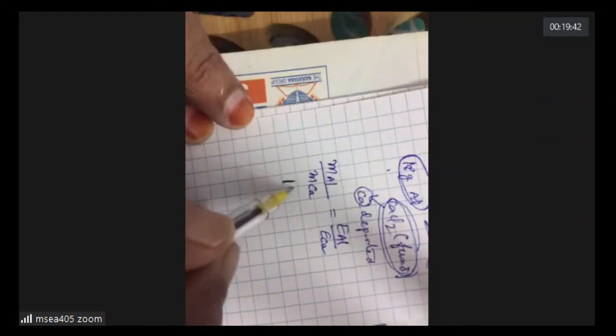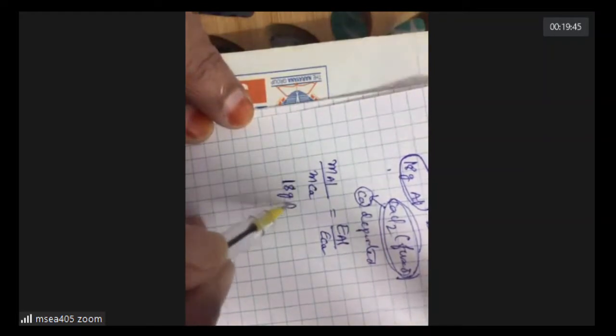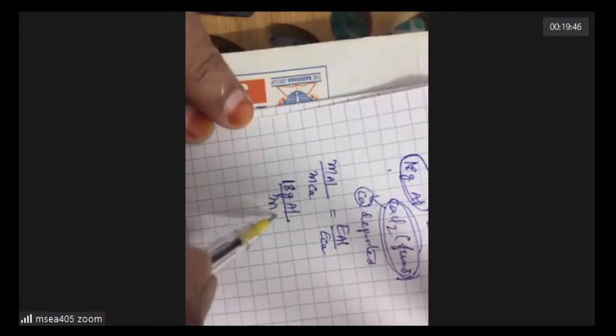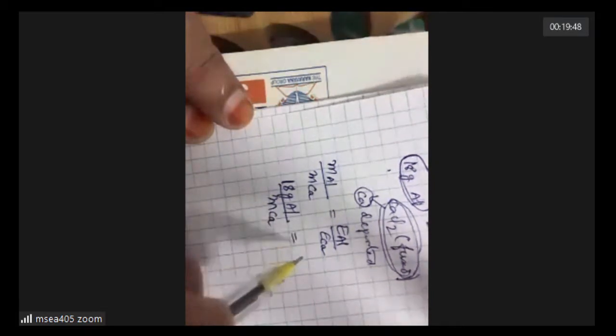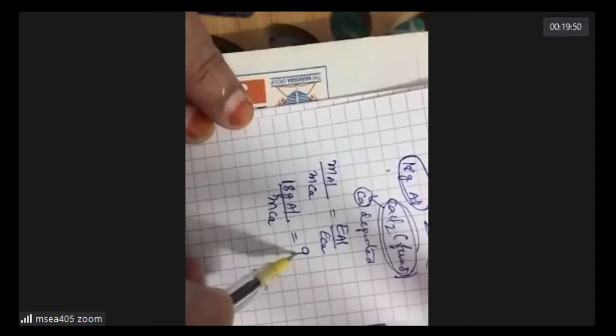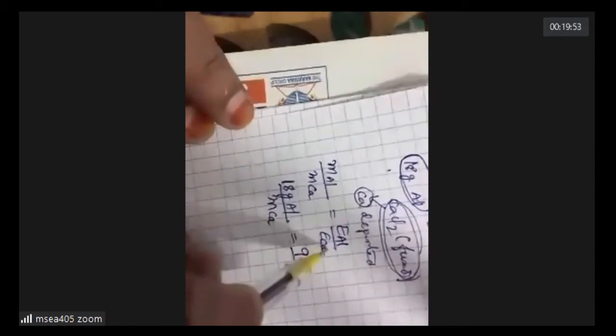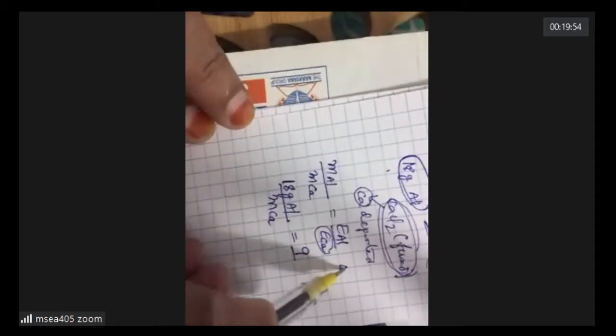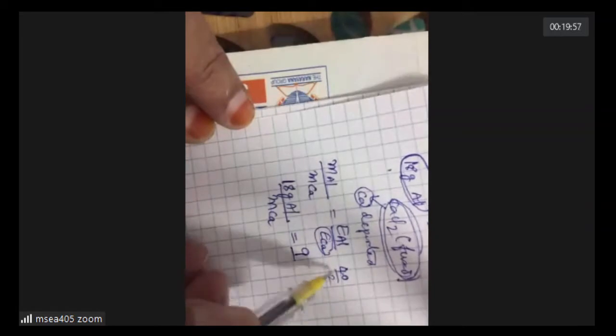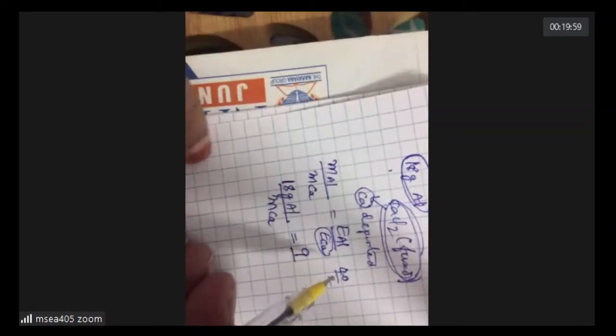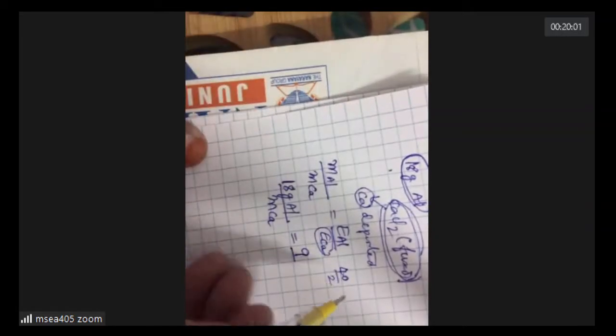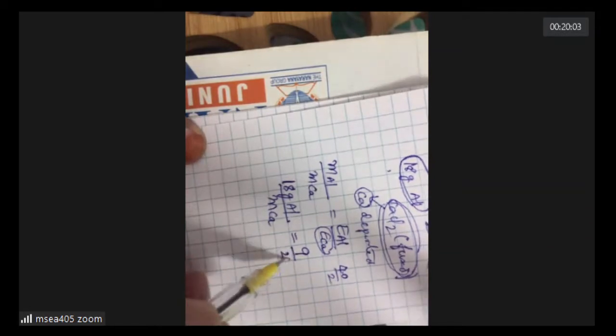So I got 18 grams of aluminum divided by mass of calcium deposited, which I don't know, is equal to equivalent weight of aluminum, which is 9, and equivalent weight of calcium, which is atomic weight by 2. You know, atomic weight of calcium is 40. So this is 20.